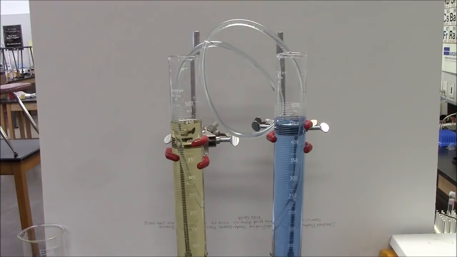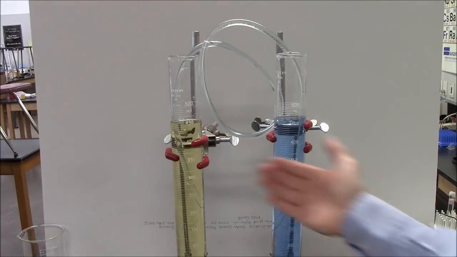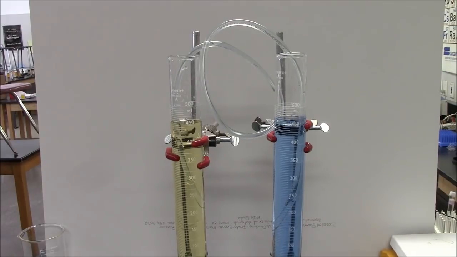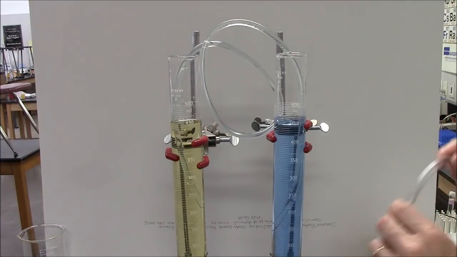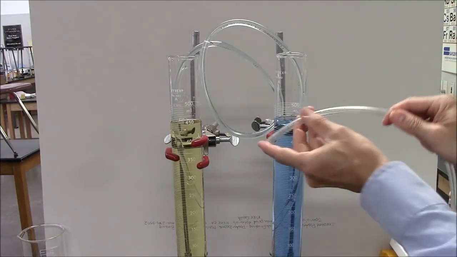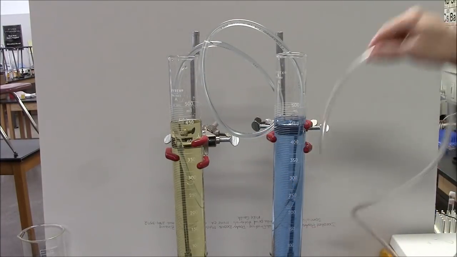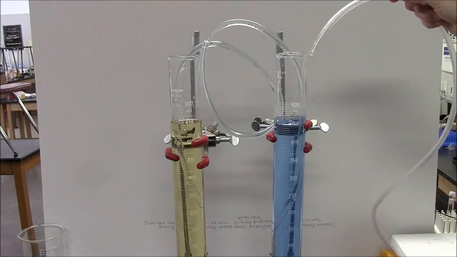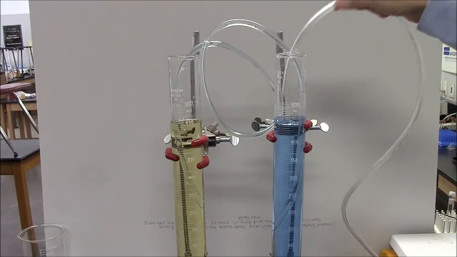A different way to disrupt the equilibrium would be to subtract something. Instead of adding, you could subtract from one side or the other. In this case, I can do that with a vacuum pump. So I have a vacuum here, and I'll pull out some of this blue, and we'll see that that disrupts the equilibrium, but then nature will restore that equilibrium.